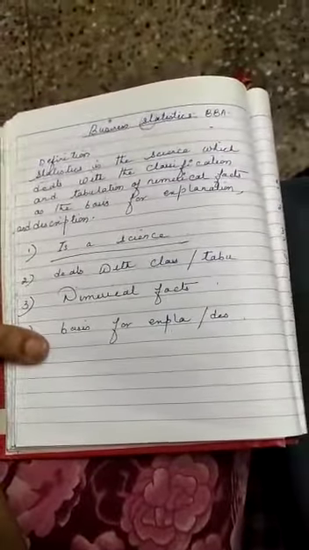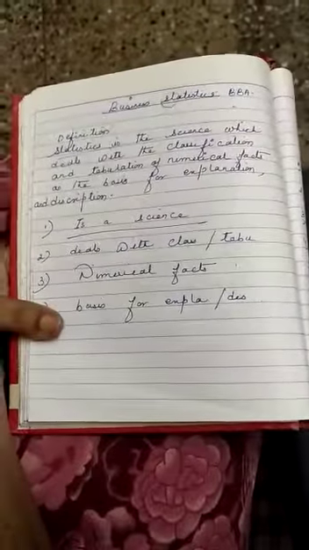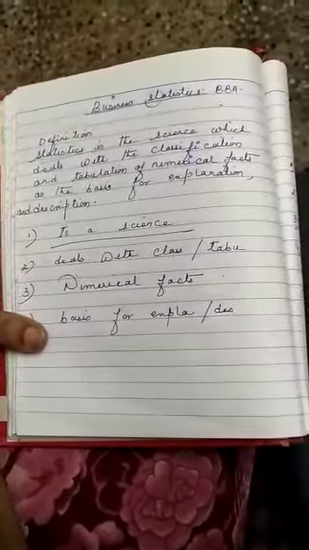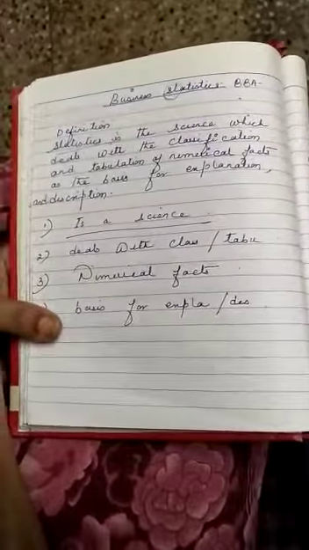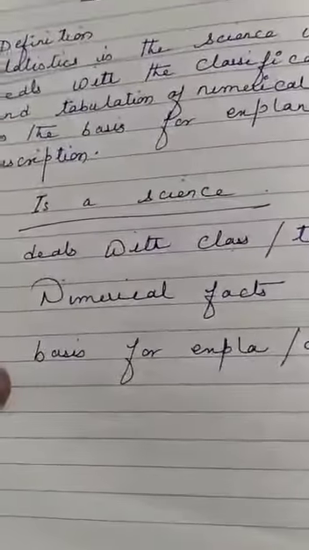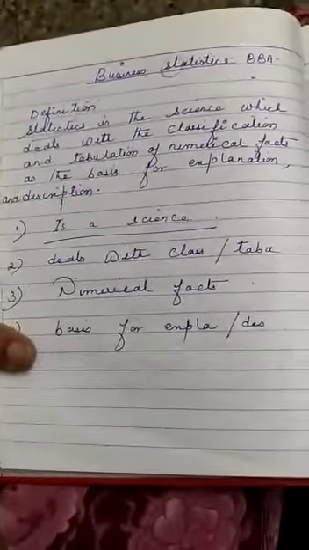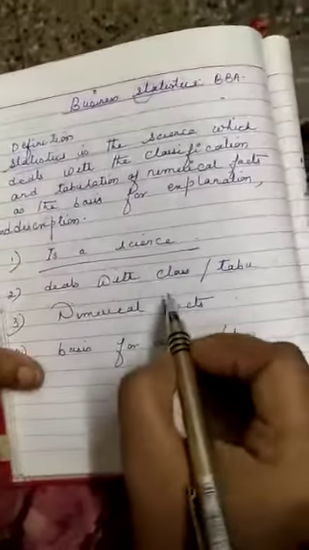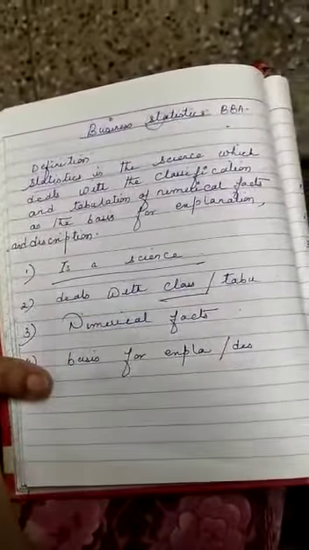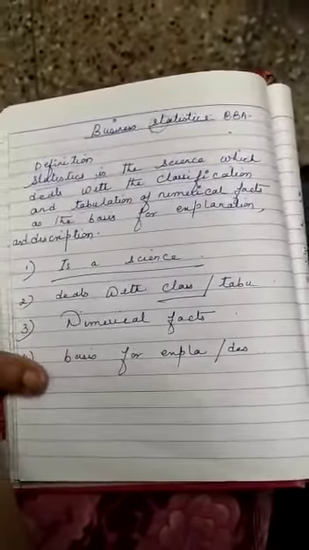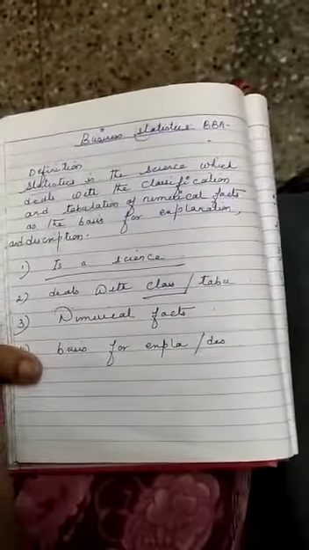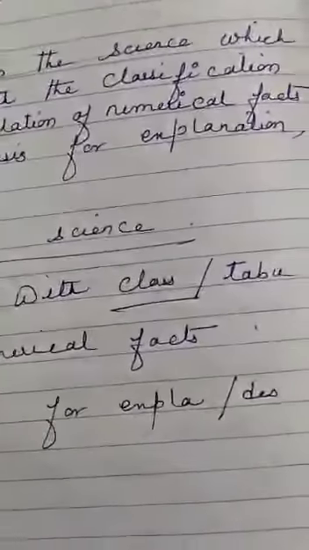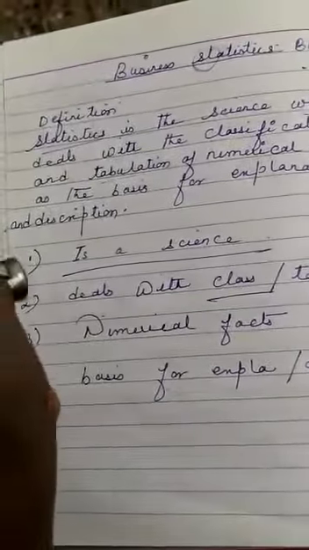Statistics means figures. If I say how many persons are living in East Singhbhum, or give me the data for men and women in East Singhbhum or in Jharkhand, all these things depend upon data. So this is classification and tabulation. You know the different methods of statistics, we will deal with them later. So here everything is data, facts, and tabulation and classification of those facts.